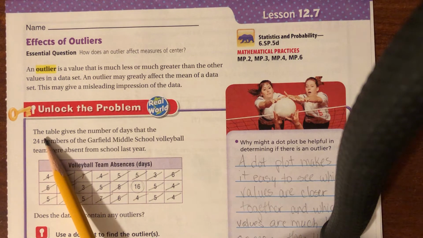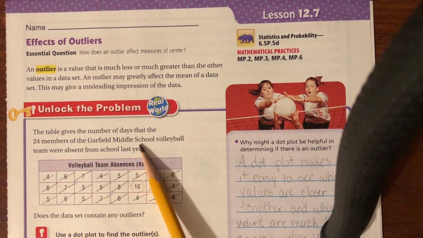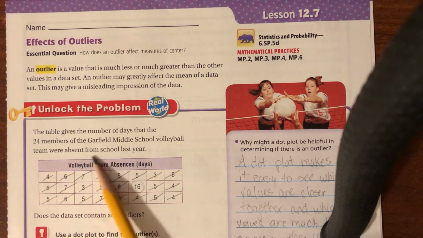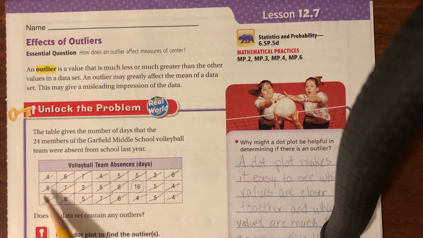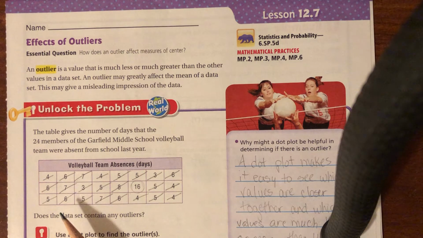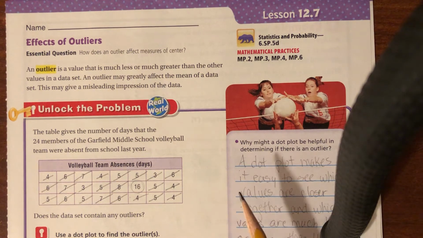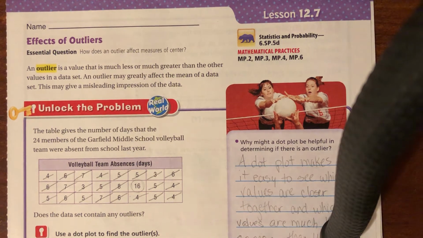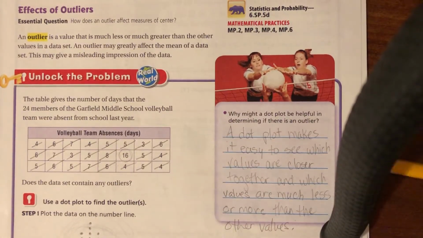So right here, this table shows the number of days that the 24 members of the Garfield Middle School volleyball team were absent from school last year. Most of the pieces of data are between the numbers 3 and 8. But we have this one right here that's 16. That's substantially more than the rest. So why might a dot plot be helpful in determining if there's an outlier?